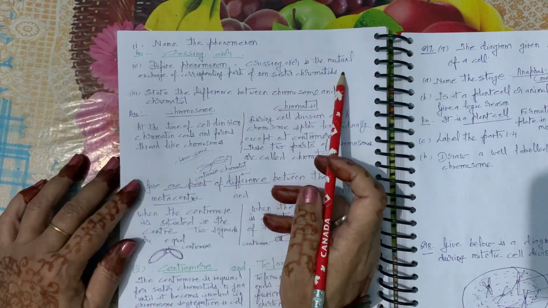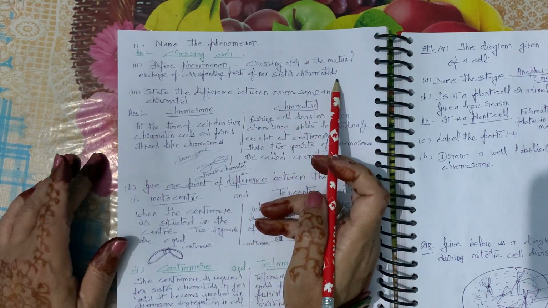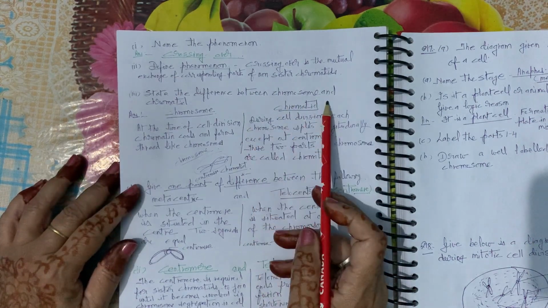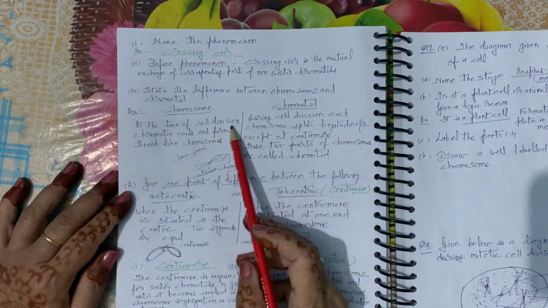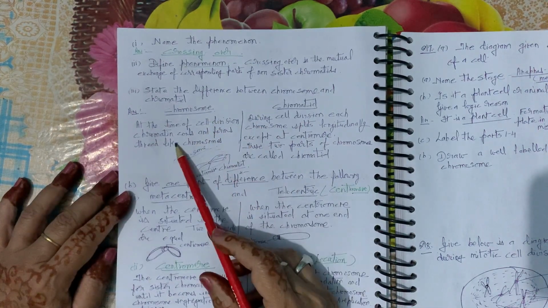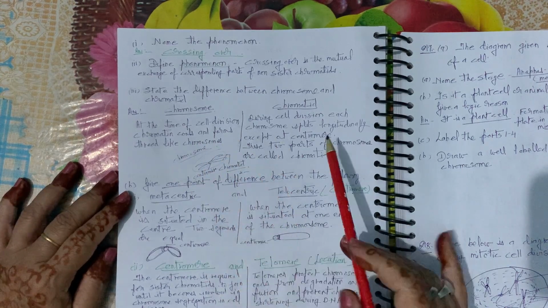Define crossing over: it is the mutual exchange of corresponding parts of the non-sister chromatids. State the difference between chromosome and chromatids. See, a chromosome, at the time of cell division, chromatin coalesces and forms thread-like chromosomes.